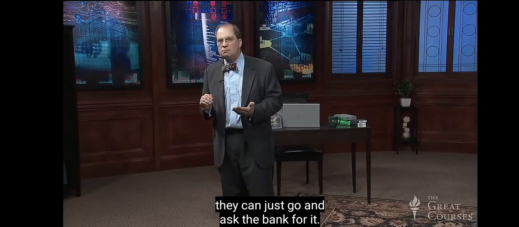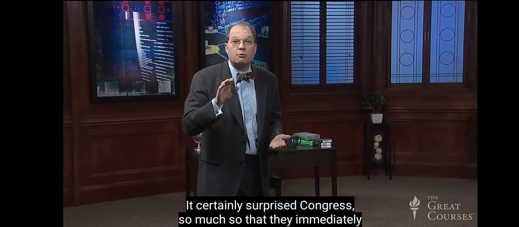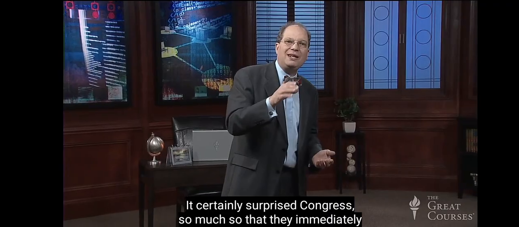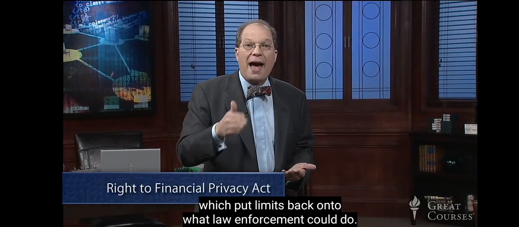That probably surprises you. It certainly surprised Congress, so much so that they immediately passed the Right to Financial Privacy Act, which put limits back onto what law enforcement could do.